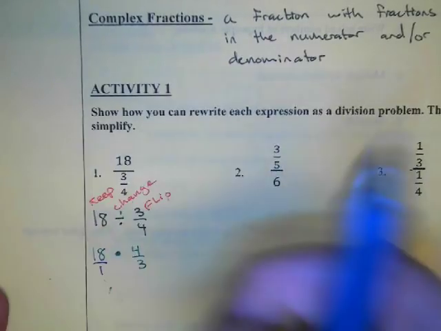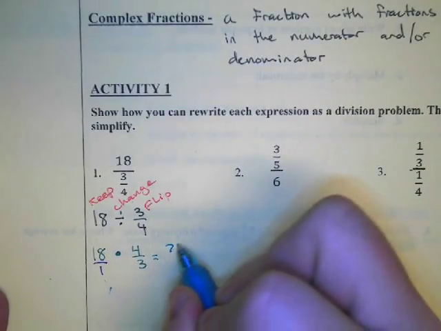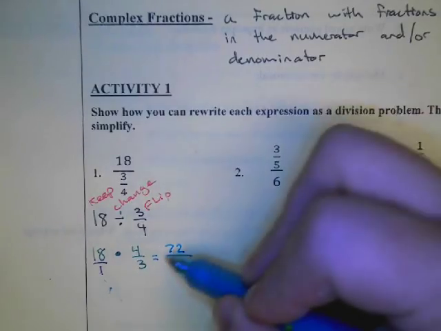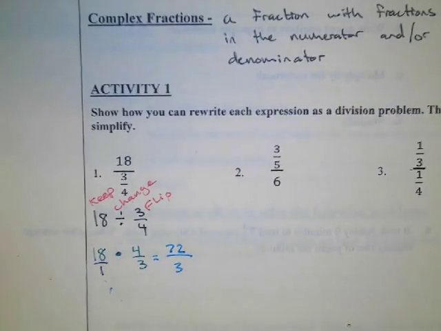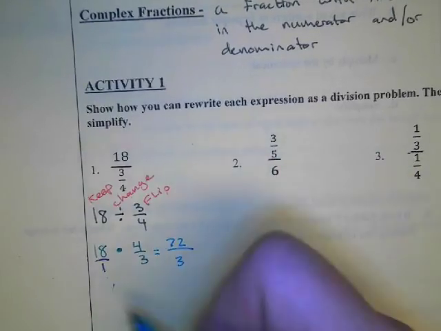Multiplying across the numerators, 18 times 4 is 72 over, and then 1 times 3 is 3. Then we divide 72 divided by 3. Remember, this fraction bar is always division, so if we can divide, we will divide. And 72 divided by 3 is 24.